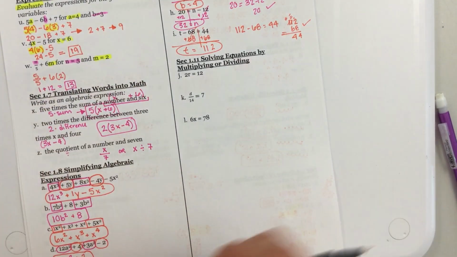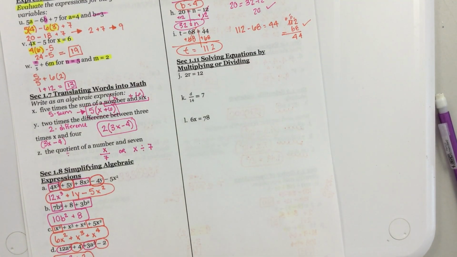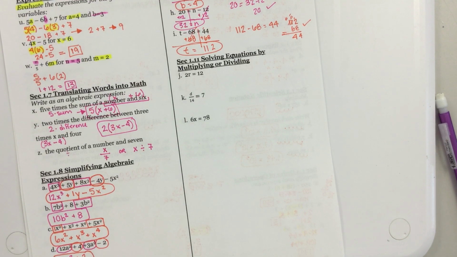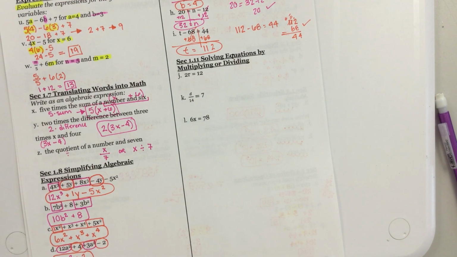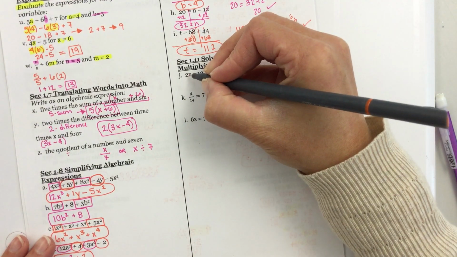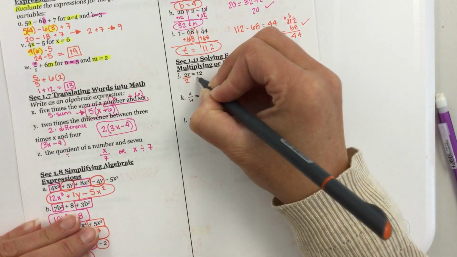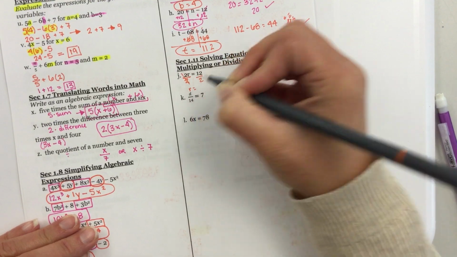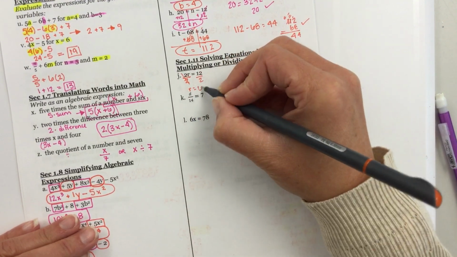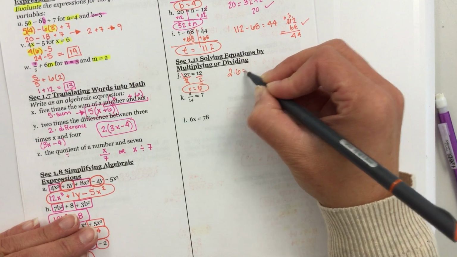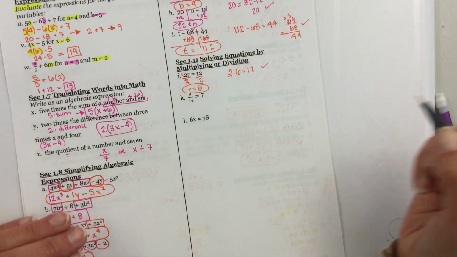Okay, the last 3, we're solving by multiplying and dividing. Locate your variable. The variable is being multiplied by 2. How do you undo multiplication? We divide both sides by 2. 12 divided by 2 is 6. Check your answer: 2 times 6, does that equal 12? Yes.